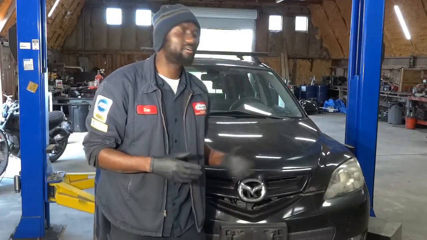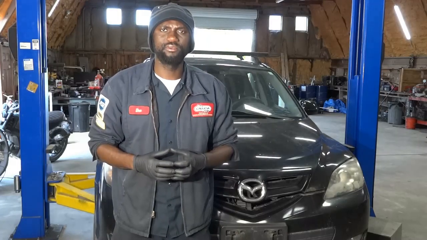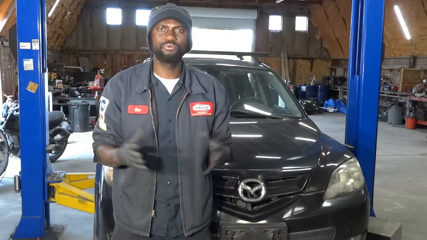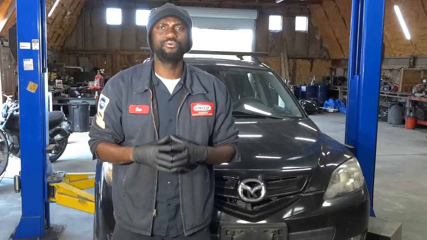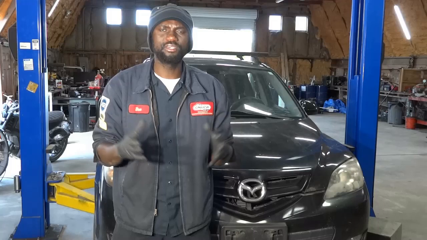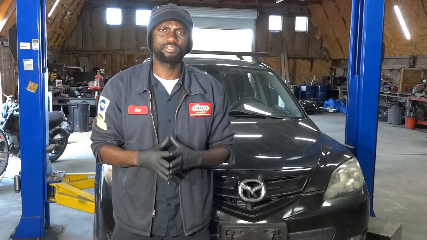Today we have a 2008 Mazda 3 with a 2.3 liter. The customer complaint on this vehicle is that the check engine light remains on while the engine is running. So the first thing we're going to do is confirm the customer's complaint.